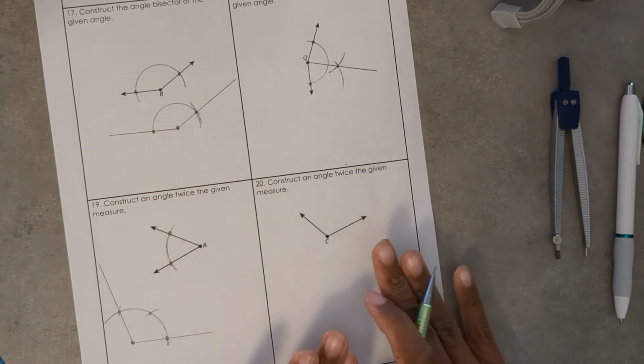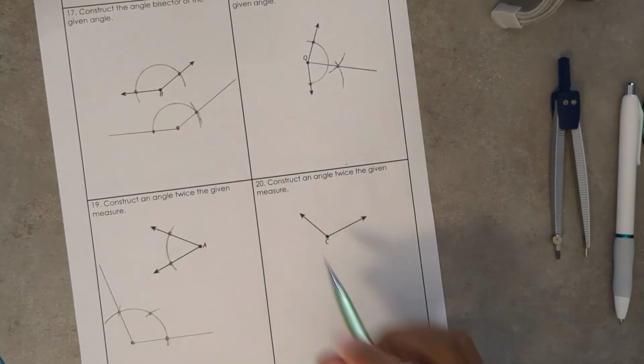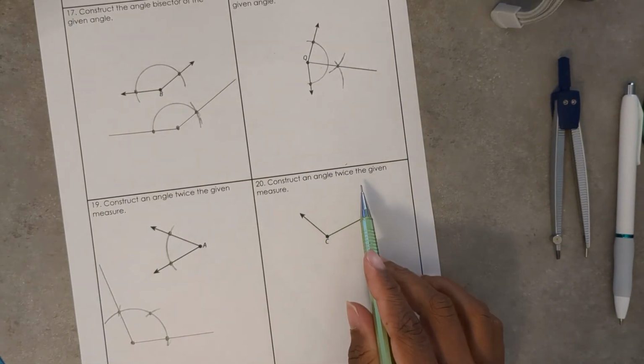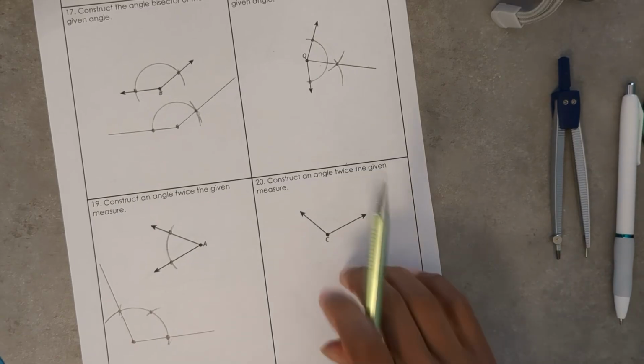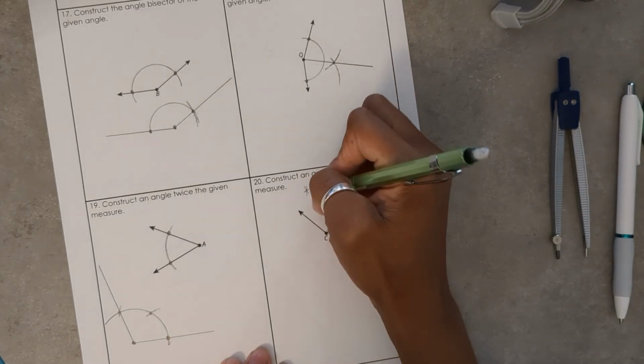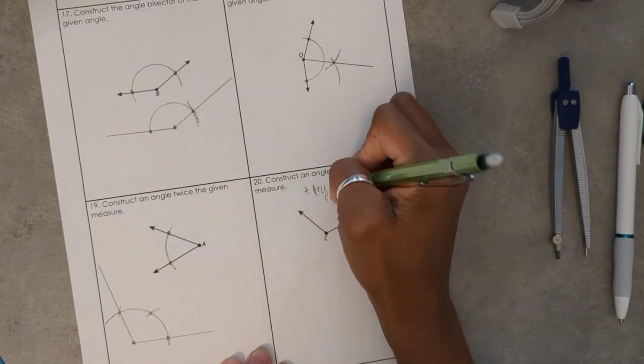And for our last one here, we have construct an angle twice the given, oh, it's the same thing. Okay, you can do this one, try this one. So try now.